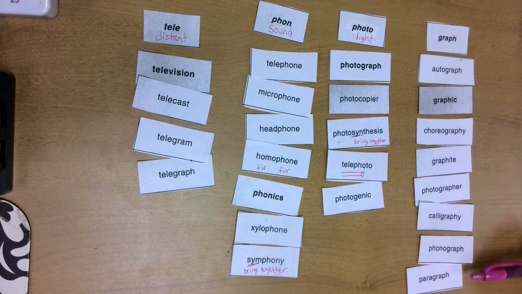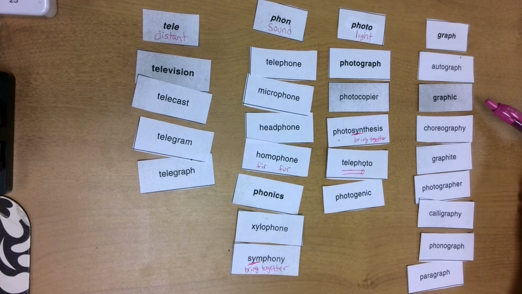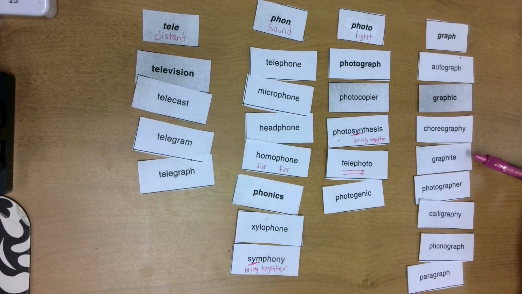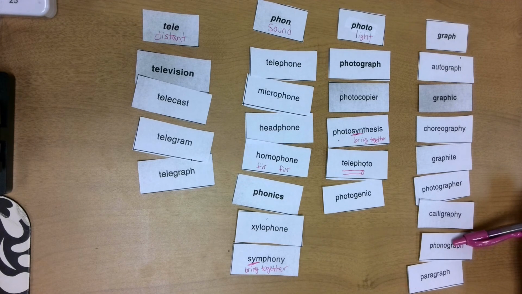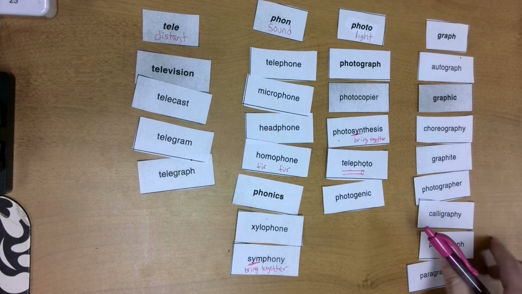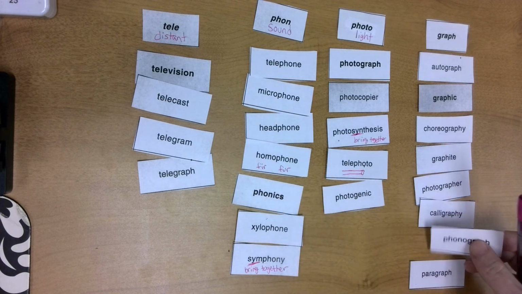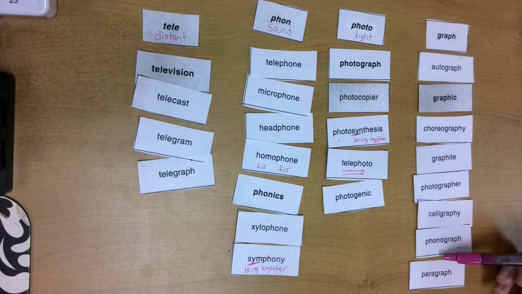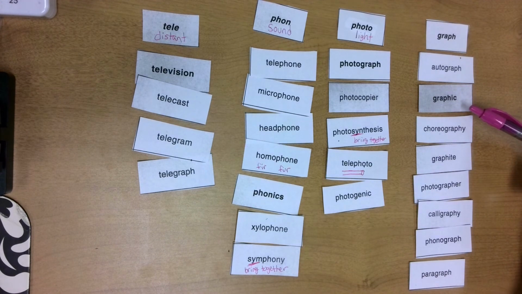Let's talk about our word graph. We got autograph, graphic, choreography, graphite, photographer. Oh, that could go over here too, right? Calligraphy, phonograph, paragraph. We could put phonograph over here too, right? So know that this word phonograph has something to do with sound. Graphic, an autograph. What do you think the word graph means? Write a prediction in your word work notebook, thinking about what you know about the meaning of these words here.